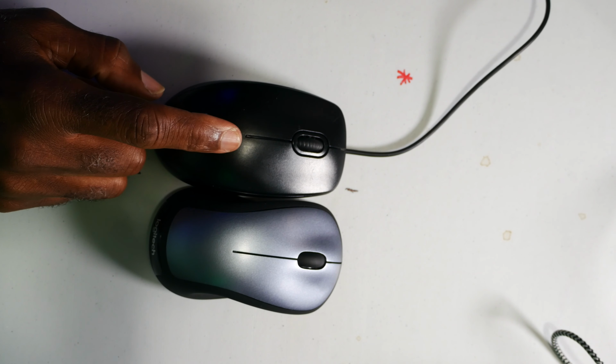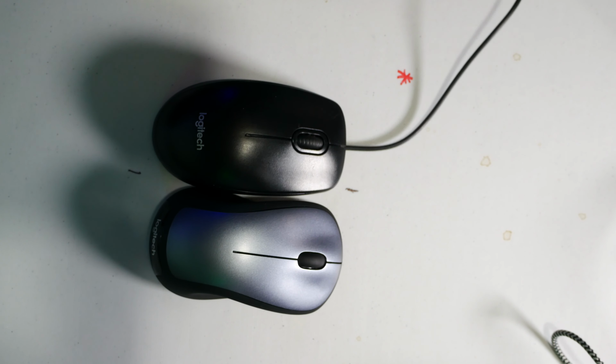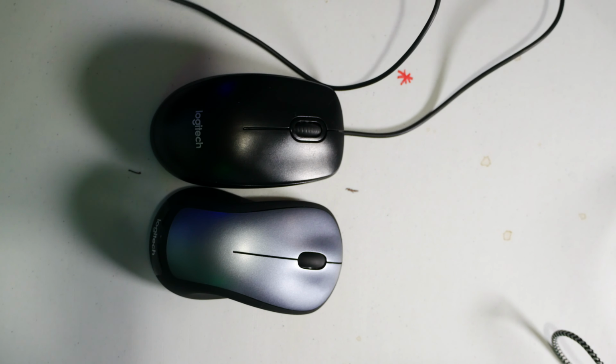Now the corded one has to be plugged in. And this is what the end of the corded one looks like. It has a regular USB end, and you would plug this into one of the USB sockets on your laptop or on your desktop machine, and you would communicate that way.